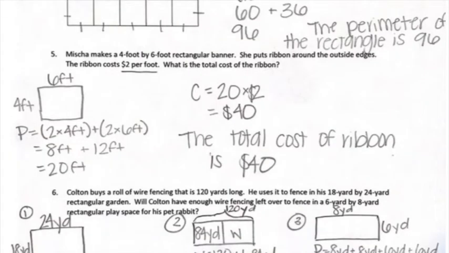Misha makes a 4-foot by 6-foot rectangular banner. She puts ribbon around the outside edges. The ribbon costs $2 per foot. What is the total cost of the ribbon? So I draw my rectangle of 4 feet by 6 feet, and I'm going to find the perimeter.